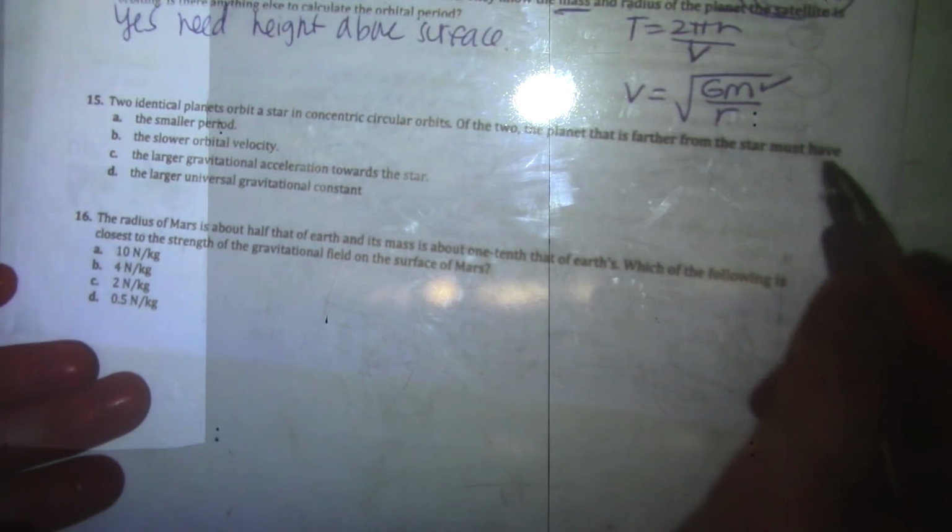Two identical planets orbit a star in concentric circles. Of the two, the planet that is farther away must have, so here's my star, I've got two planets orbiting, one is farther away. The one that is farther away, so think about the thing that is different is it has a bigger r. It has a bigger period, smaller period, velocity, acceleration, or gravitational constant.